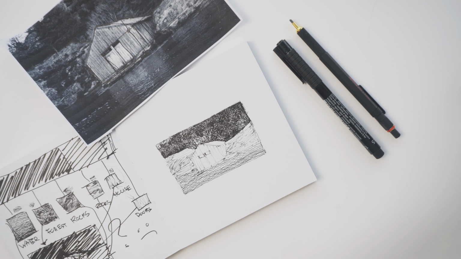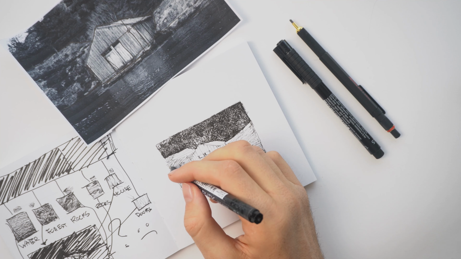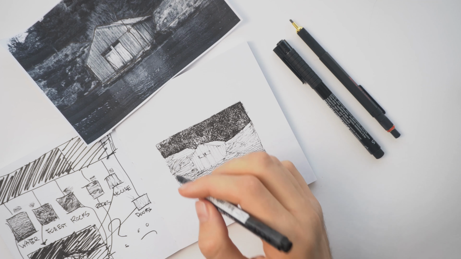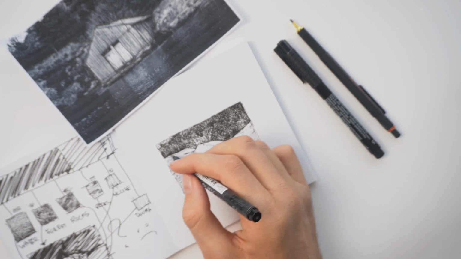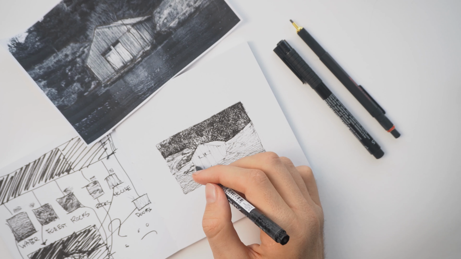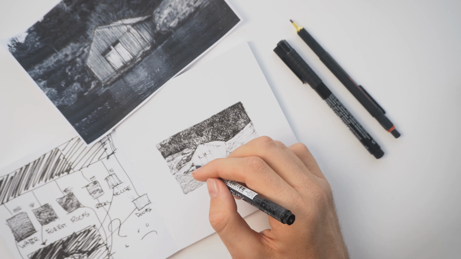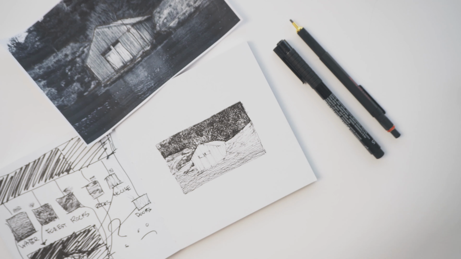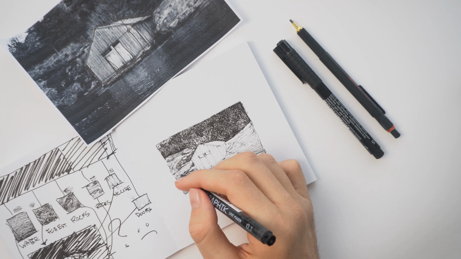There is one more thing that you can do to make your picture, I don't know how to say, maybe more immersive, more realistic in some way, and that is by putting some little details.